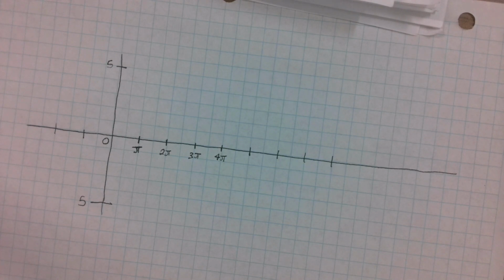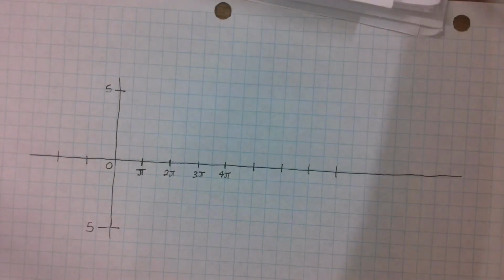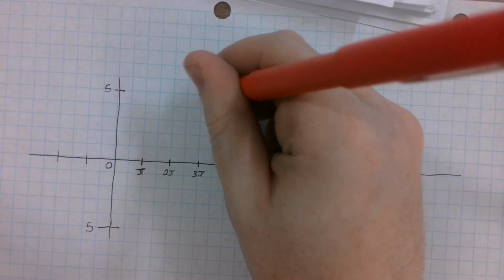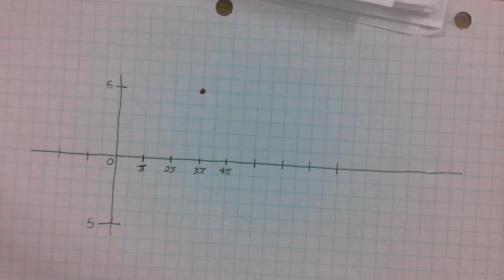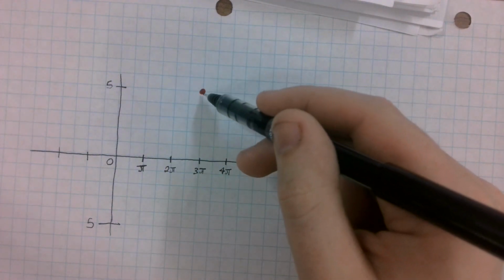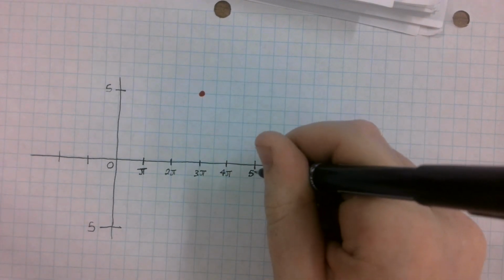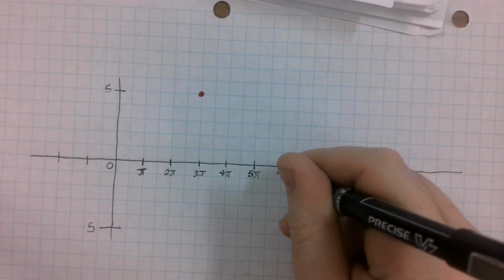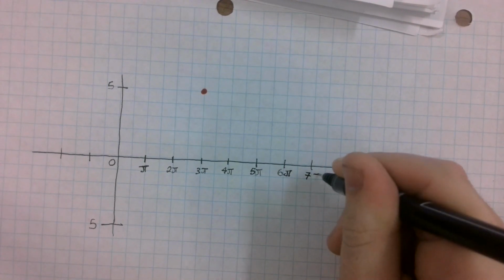So let's think about our cosine graph. Our cosine graph usually has its start at the maximum value. Since we're starting at 3 pi, though, it means that at 3 pi, we're at our maximum value. Okay, then what? Well, we should actually start making our key points from here. 1 point, 2 points. Our third key point will be right here. Our fourth will be here. And our fifth will be right here at 7 pi.